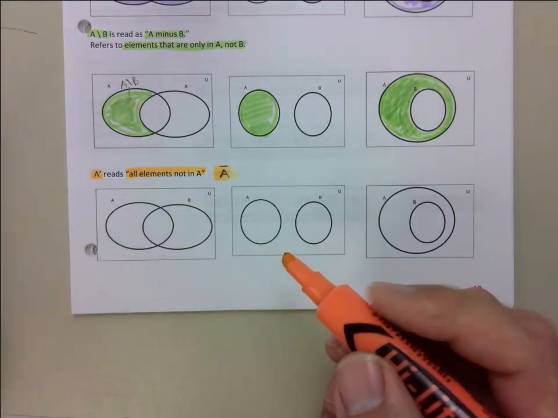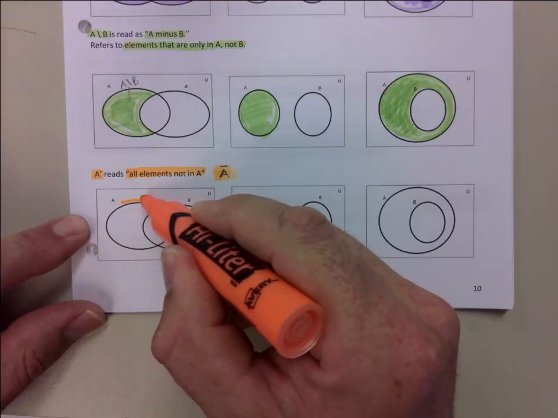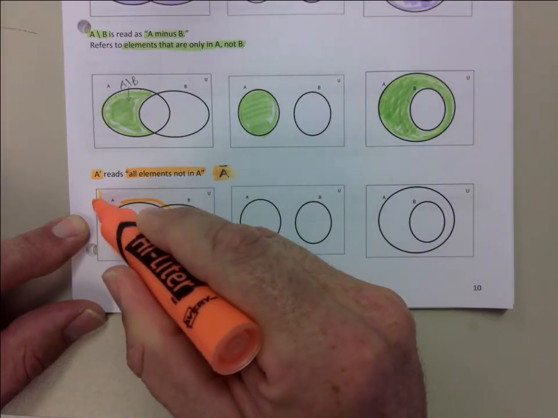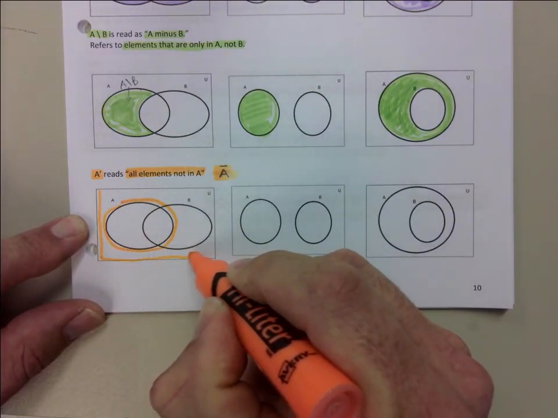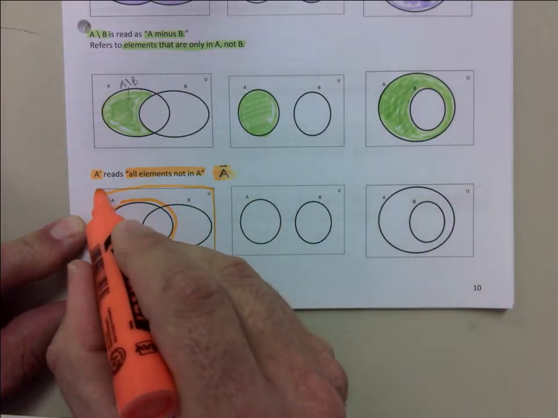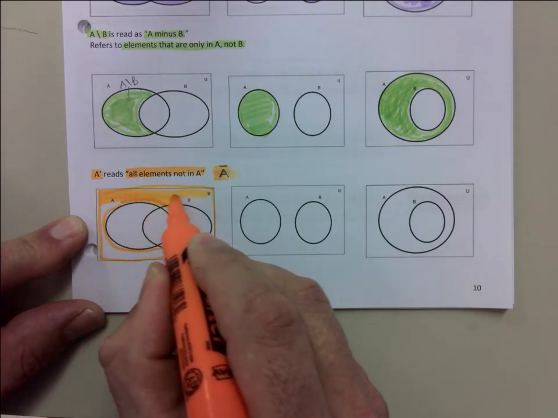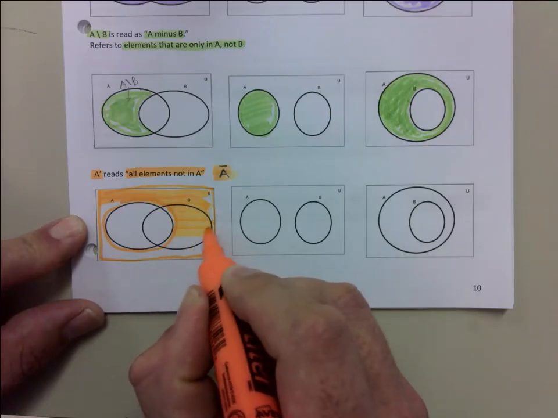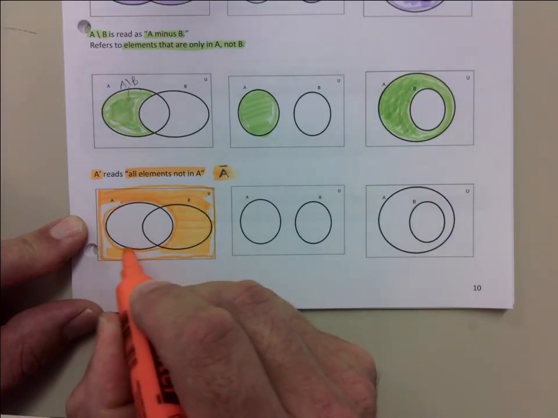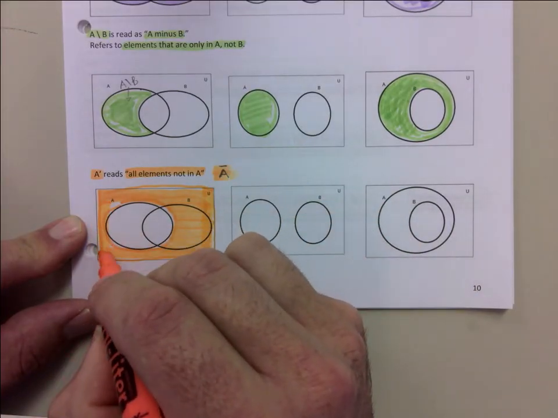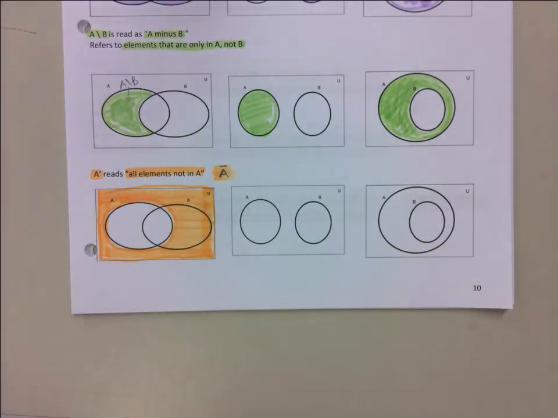So in this particular case, you want to highlight around A and then take the universal set. You would just want whatever's outside of A. This is the complement. That's what not A looks like on a Venn diagram.